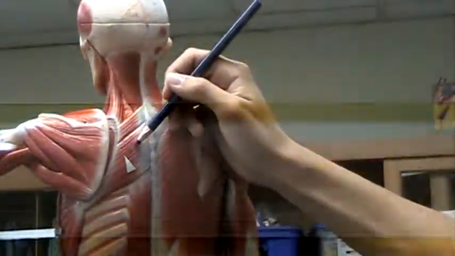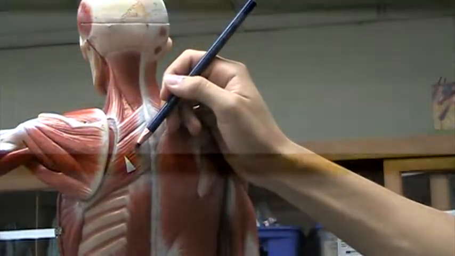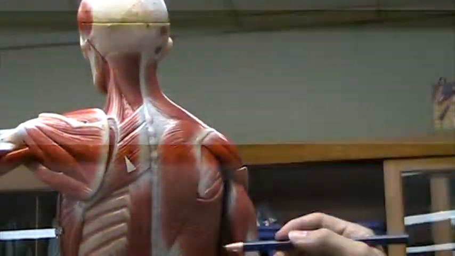This is the rhomboideus major. Raises and adducts the scapula. This is the latissimus dorsi.